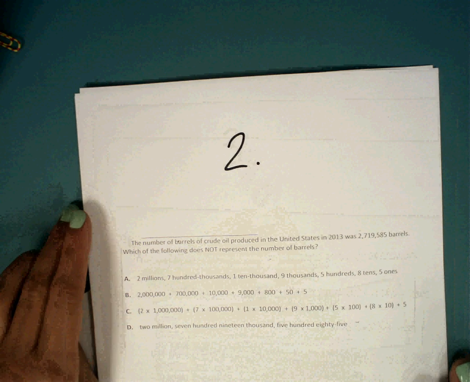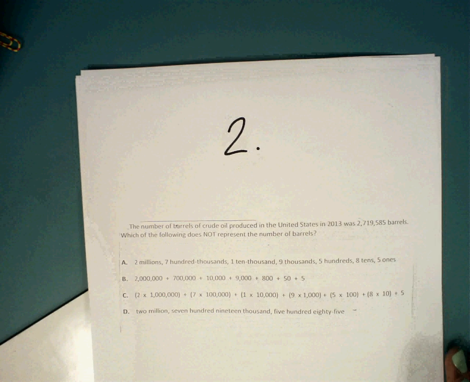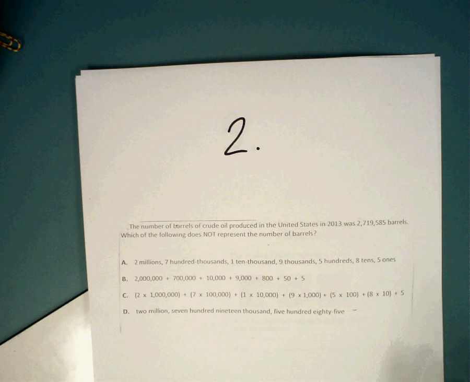Number 2, the number of barrels of crude oil produced in the United States in 2013 was 2,719,585 barrels. Which of the following does not represent the number of barrels? Okay, so there I see word form, I see expanded form, I see expanded notation, I see all kind of weird business. So let's go ahead and do this number in all those forms. So first let's do expanded form. Well, that's easy to check, right? Let's review how to do that.